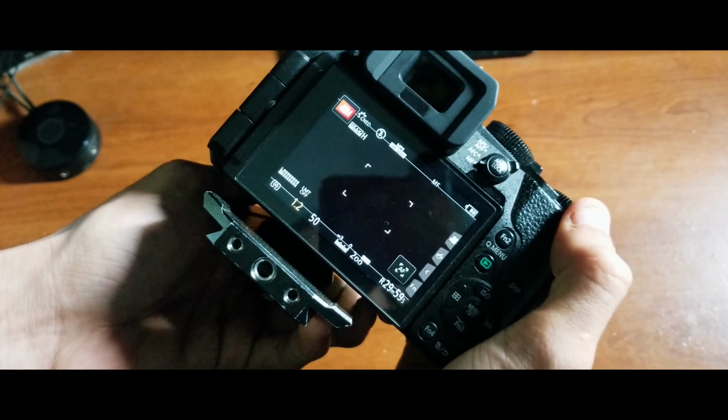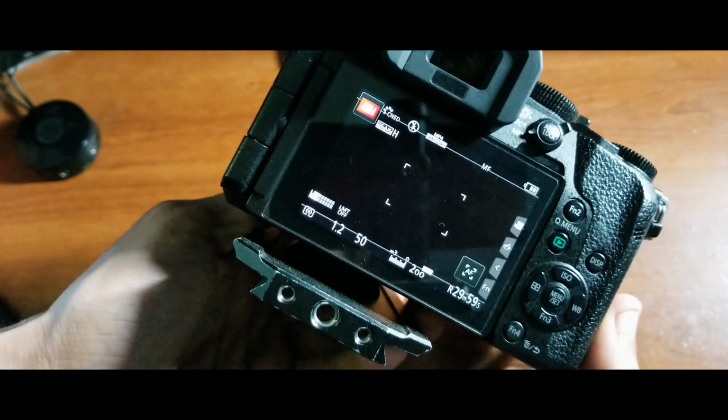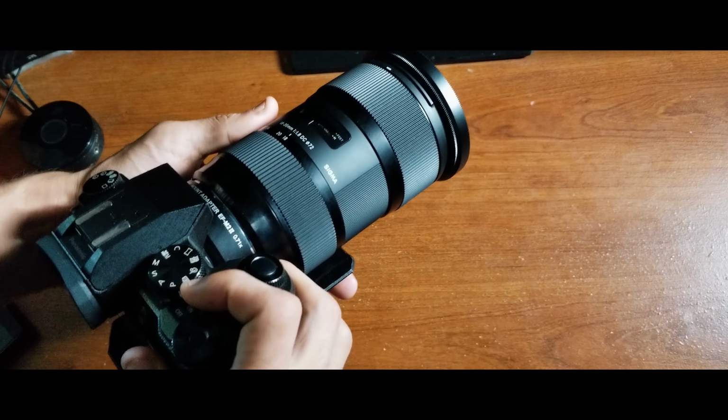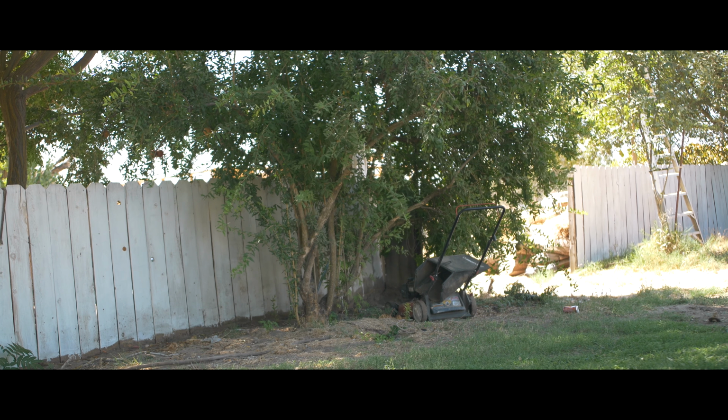As you see, it goes to 1.2, so that's pretty wide. Shooting at 1.2 in daylight is almost impossible without an ND filter, so that is why I recommend this one. Right now I'm shooting in 4K at 24 frames per second, my shutter speed is set to 1/50th of a second, and my aperture is wide open at 1.2.